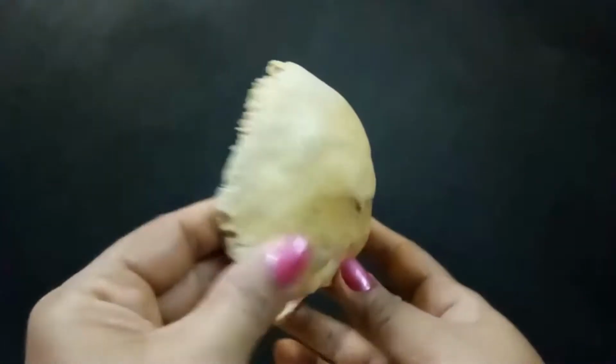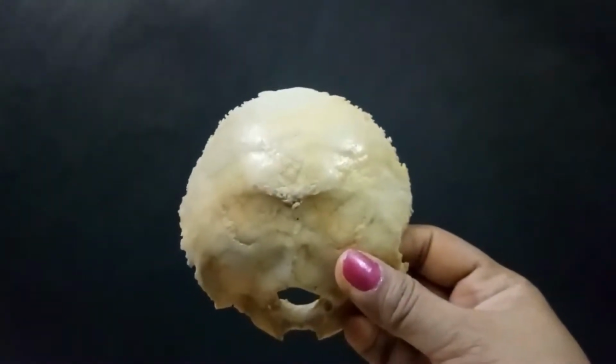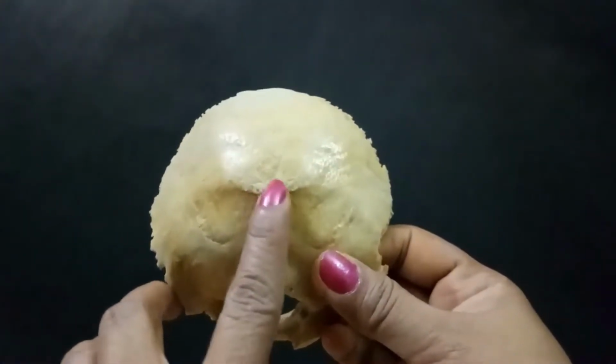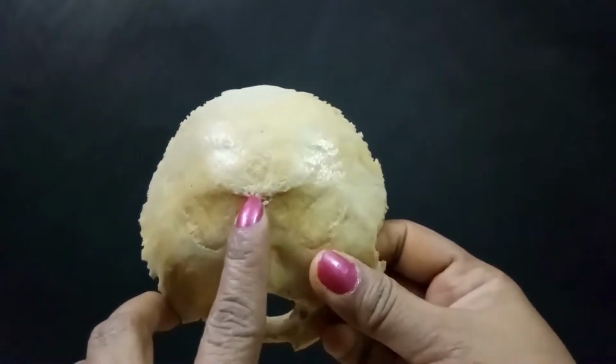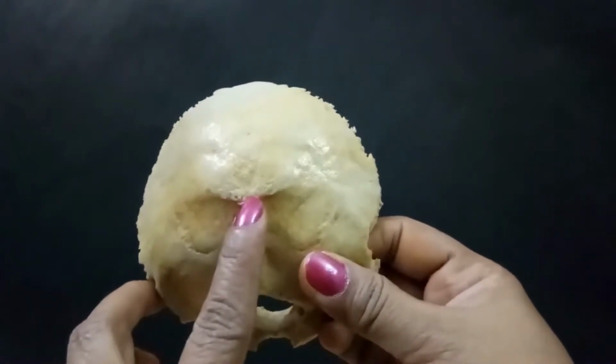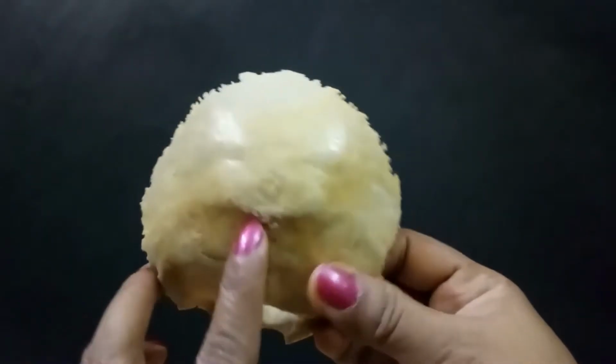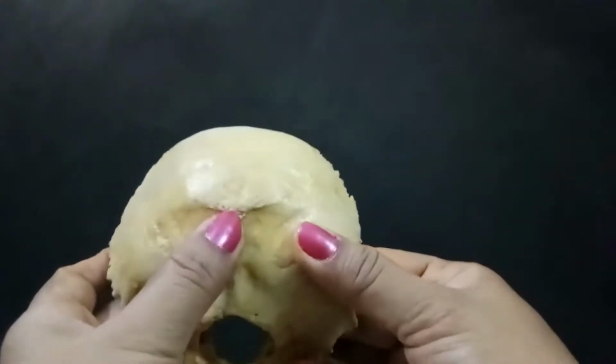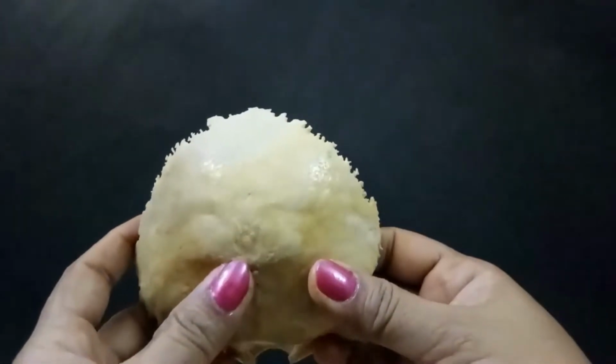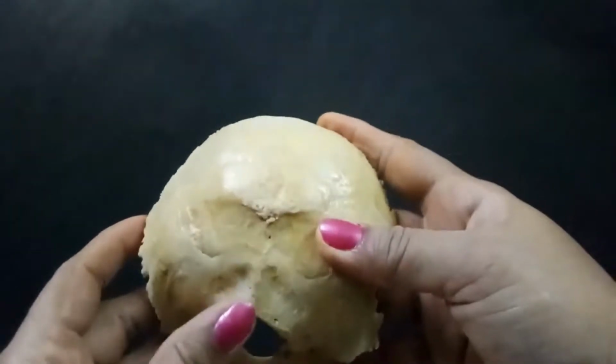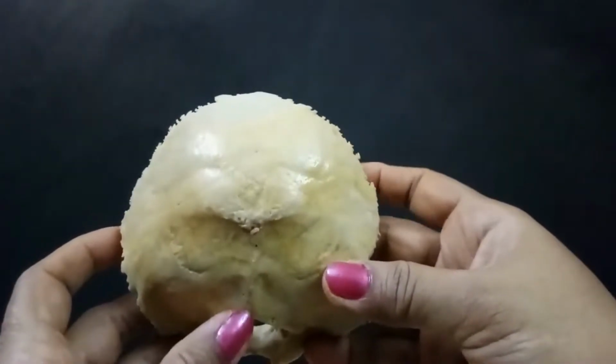Come to the external surface. This external surface, as you can see, has a prominent elevation in the midpoint. This is known as the external occipital protuberance. The most prominent point of this protuberance is known as the inion. Now this external occipital protuberance lies almost midway between the superior angle and the posterior margin of the foramen magnum.